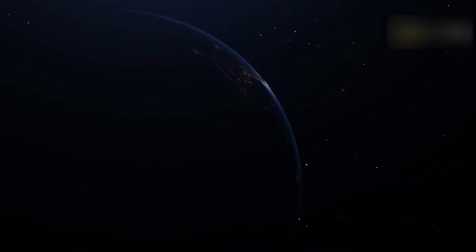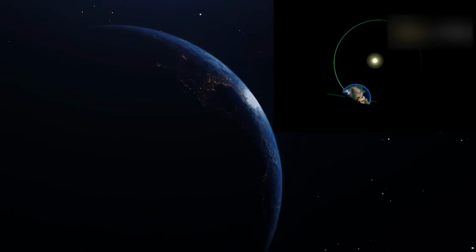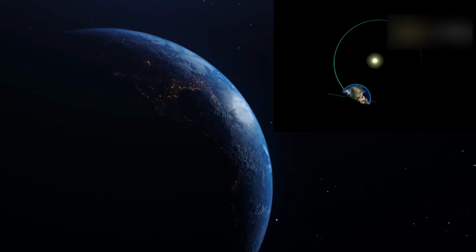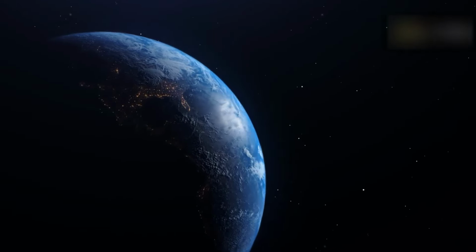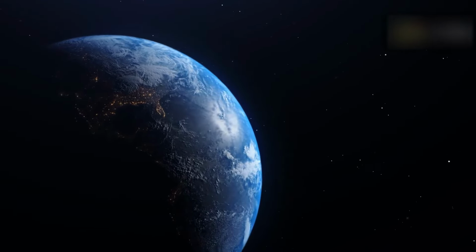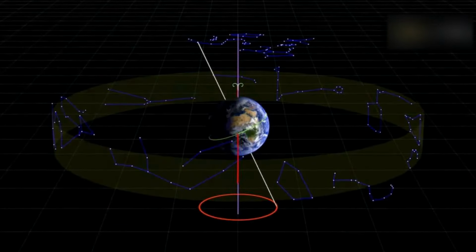During the June solstice, marked between June 20th and June 22nd, solar declination is about 23.4 degrees north, the Tropic of Cancer. During the December solstice, marked between December 20th and December 23rd, solar declination is about 23.4 degrees south, the Tropic of Capricorn.